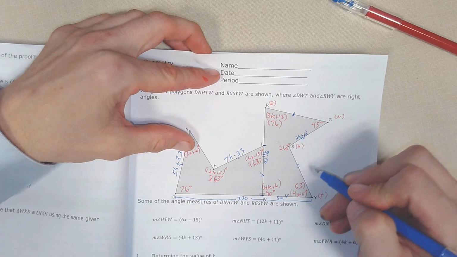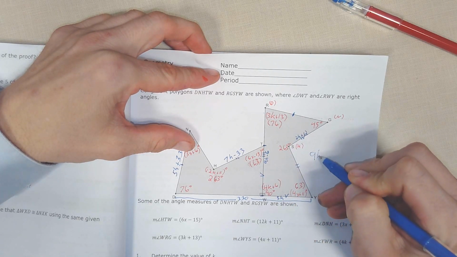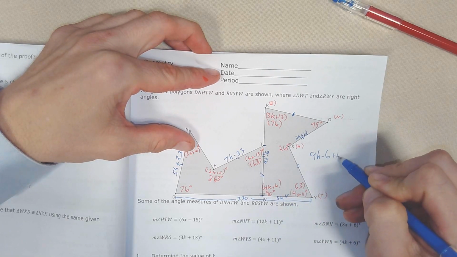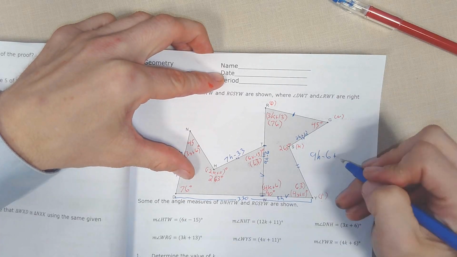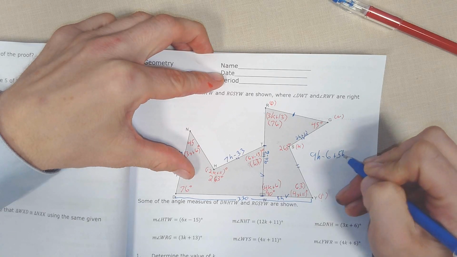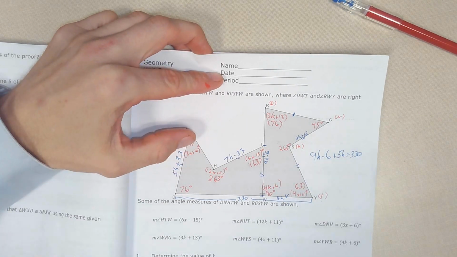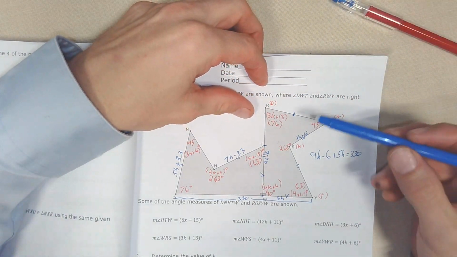So I know that 9H minus 6 plus 5H equals 330. Now how do I show all that?